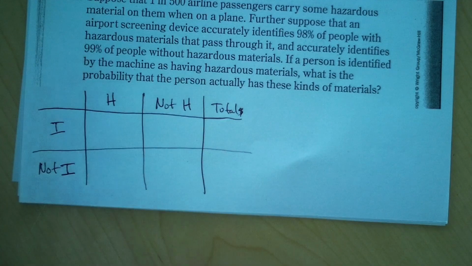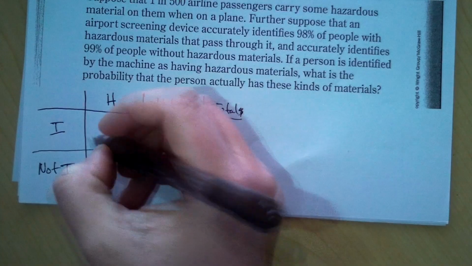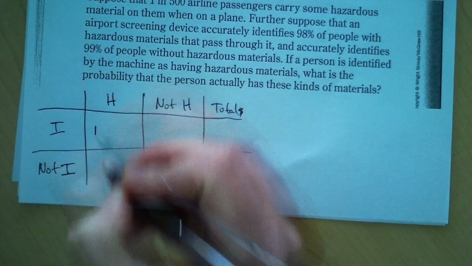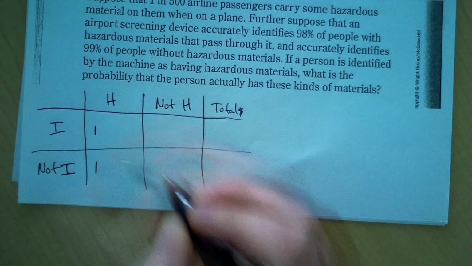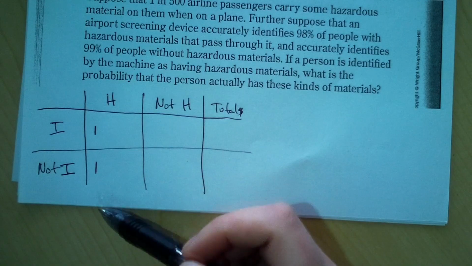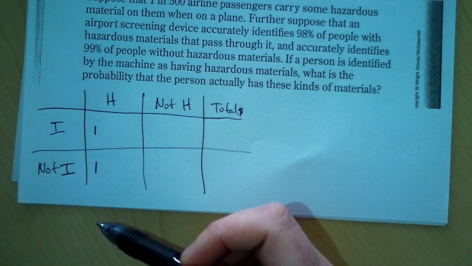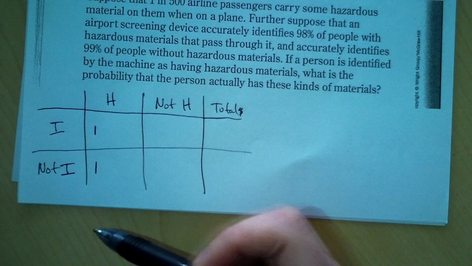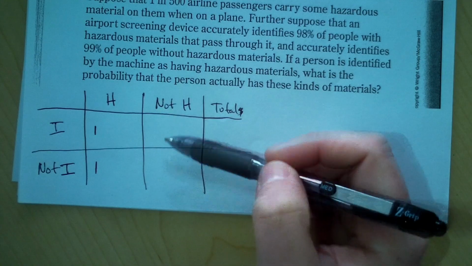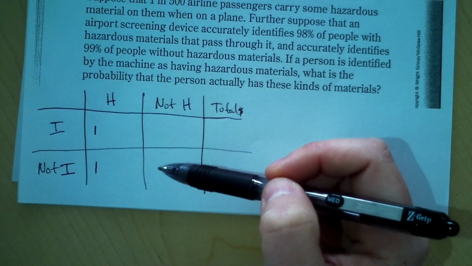Now the next one here, so not hazardous materials, the other percent. So the other one accurately identifies 99% of people without hazardous material. So we're in the not hazardous material thing. Accurately identified is the ones that would not have it because they don't have it. So the accurate one is actually going to go down here this time for our 99% because they were accurately identified as not having it, so not for both.